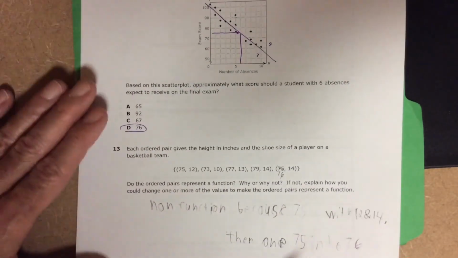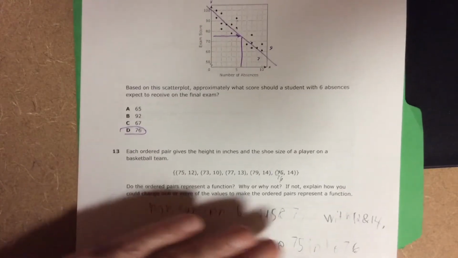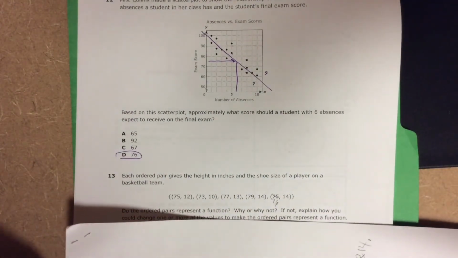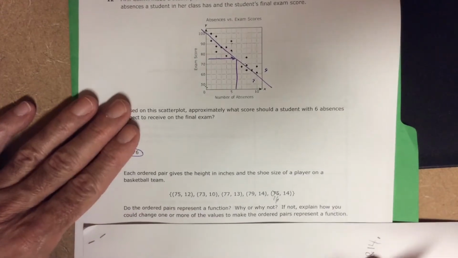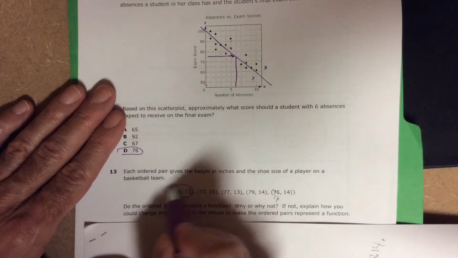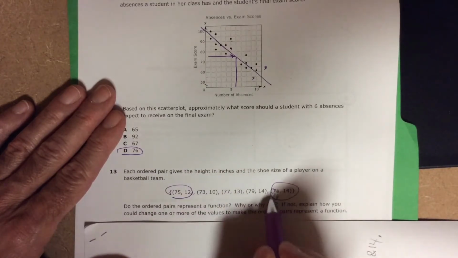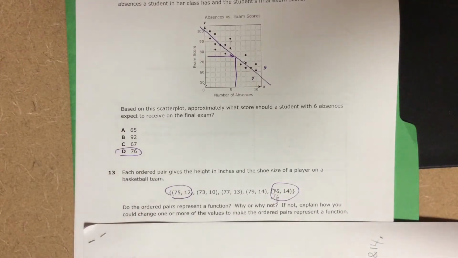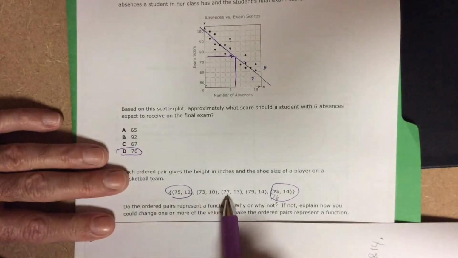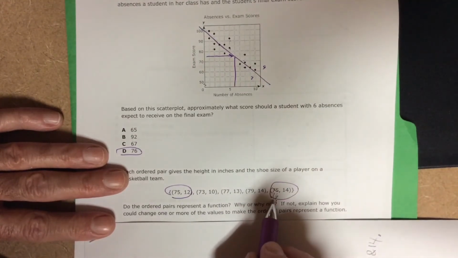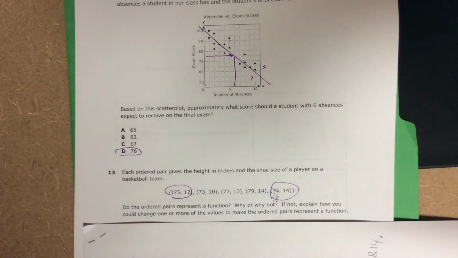All right, the last one. This one is, let me cover up this other person's answer. This one is not a function. Almost all of you got this right because it has 75 2 different times. And this person's right. If you change one of the 75s to any other number, not 73 or 77 or 79, if you changed it to 76, for example, that would make it a function.